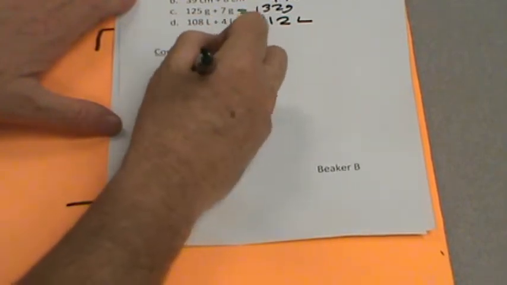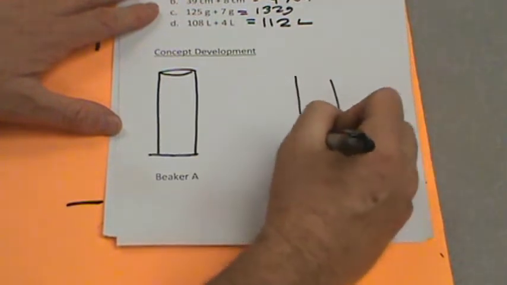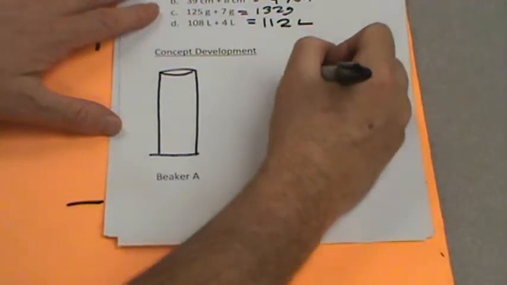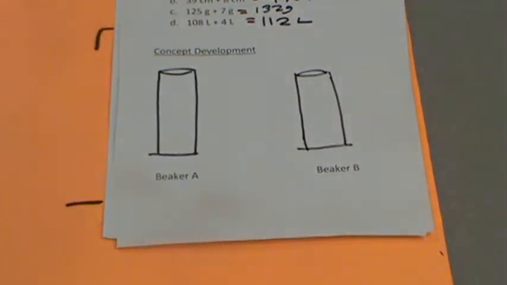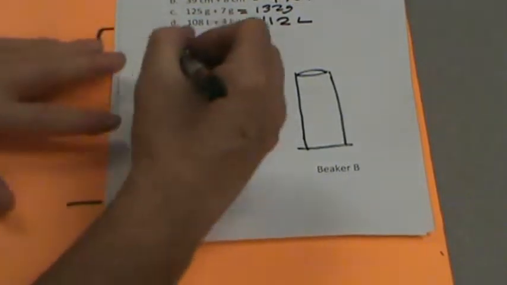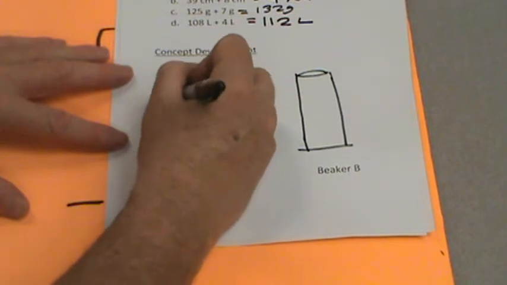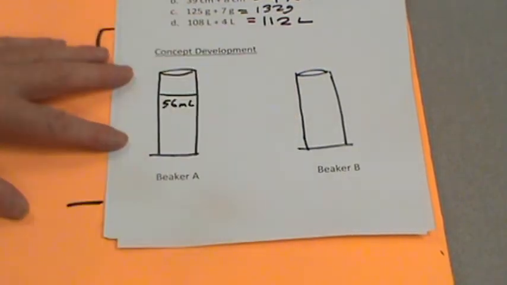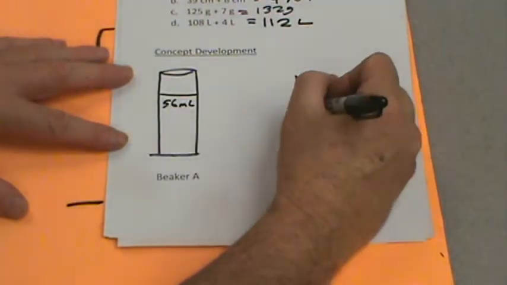Beaker A. You don't have to make it look like that. As long as you got the narrow tube down, that's quite all right. And beaker B. Believe it or not, they hold the same amount of water. And let's say one has been filled with 56 milliliters. And the other one has been filled with 27 milliliters.